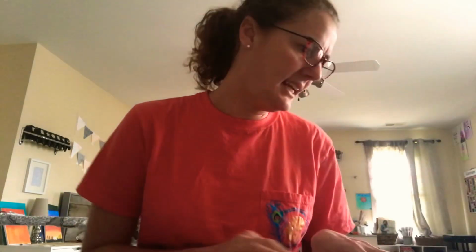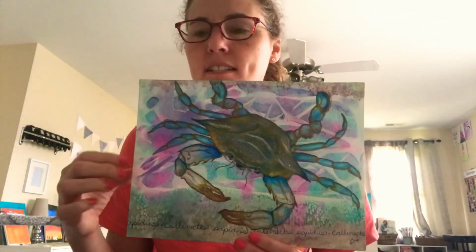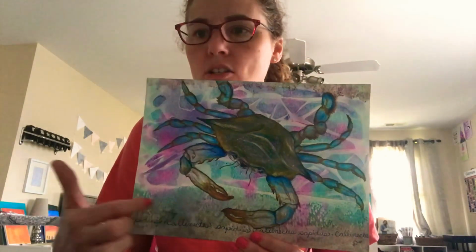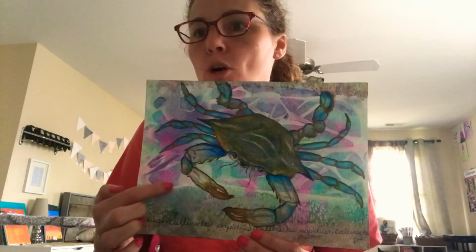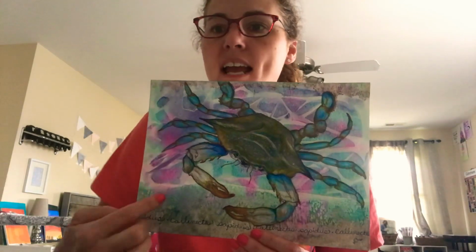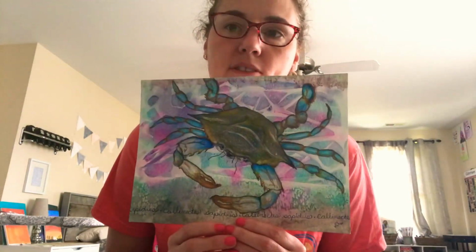I did this one in 2016, and it is a mixed media piece. I did the background first with all kinds of different textures and watercolors and salt and all kinds of stuff. And you see, you have some purples and some blues. And then I have this crab that I drew on top. This is a blue crab. I drew it on top with colored pencils.